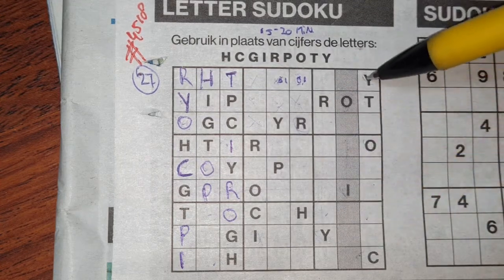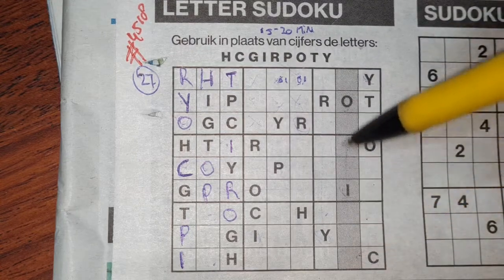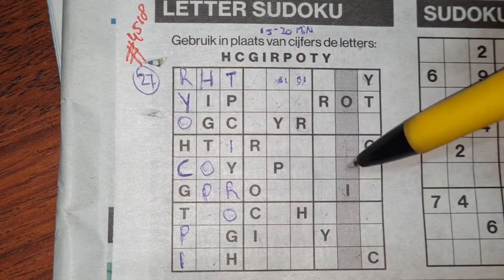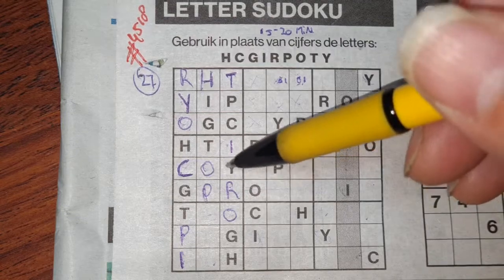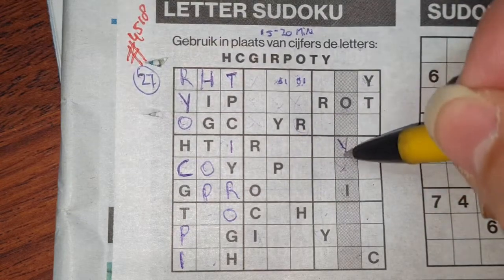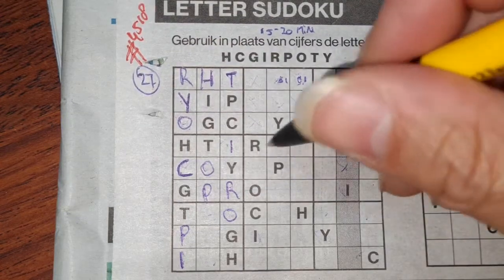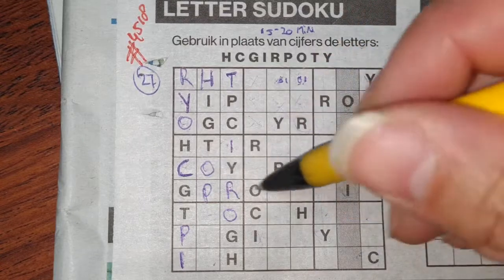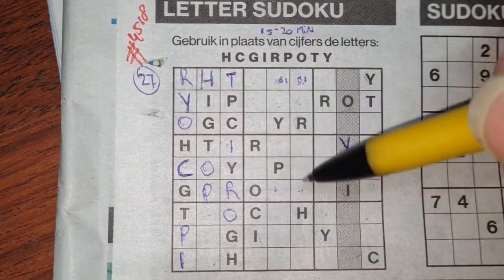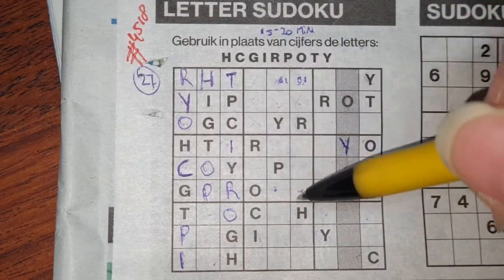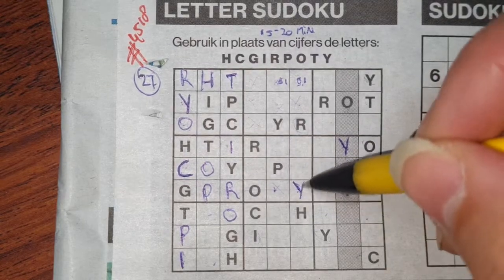Y in this column, Y in the last column. So the column between, the only 2 places left for the Y should be here or there. We see there Y, no Y there, Y should be here. Y in this row, Y in the middle row. So the row below, the only 2 places left for the Y should be here or there. We see there Y, no Y there, Y should be here.